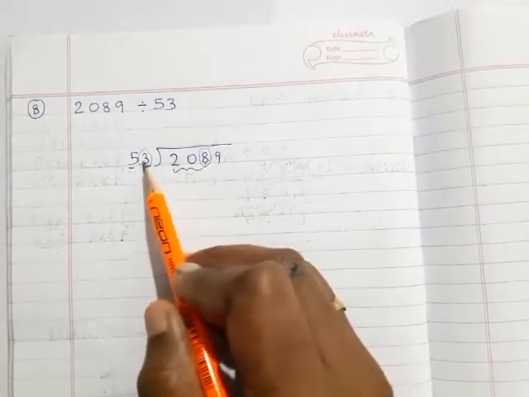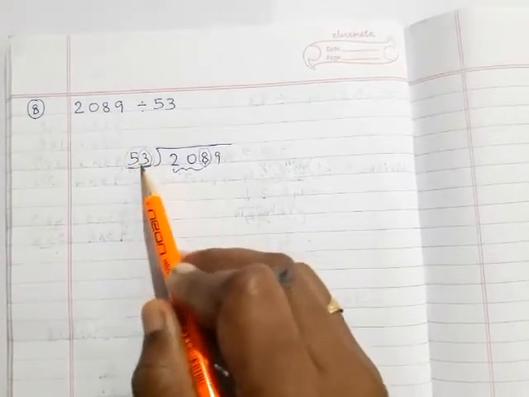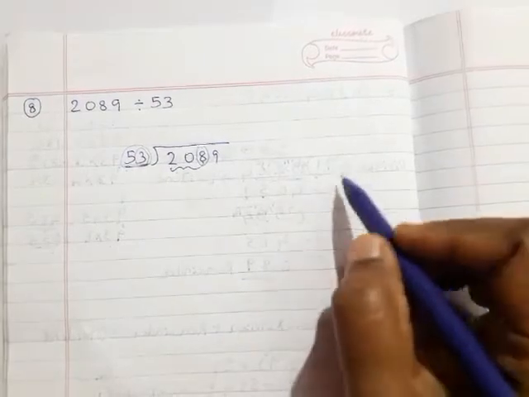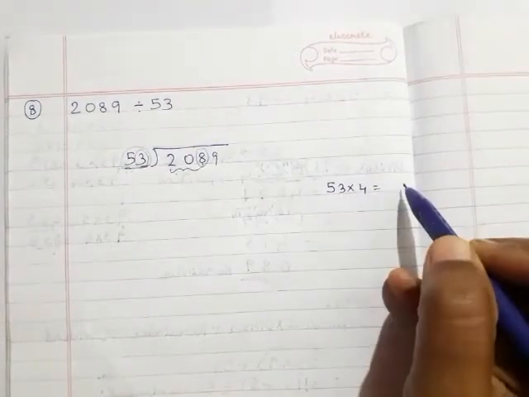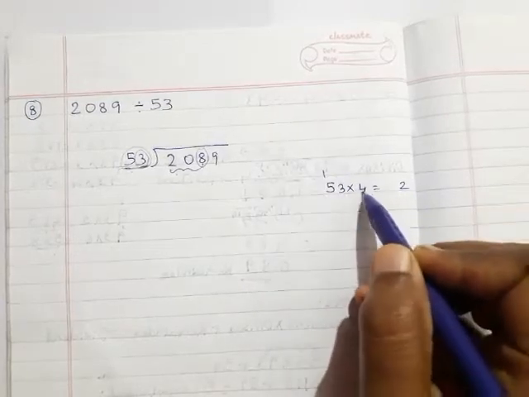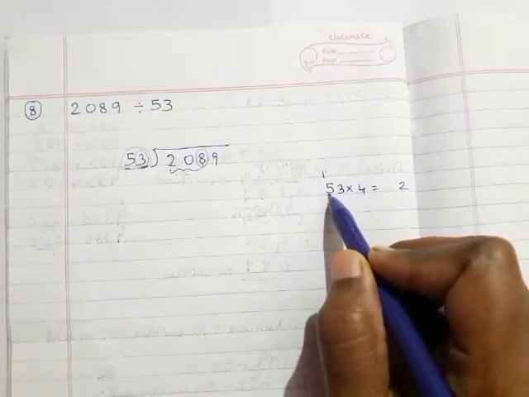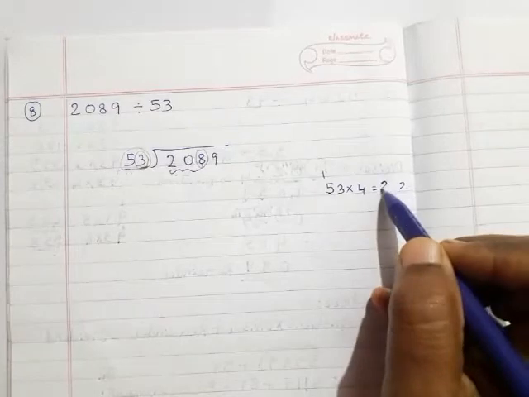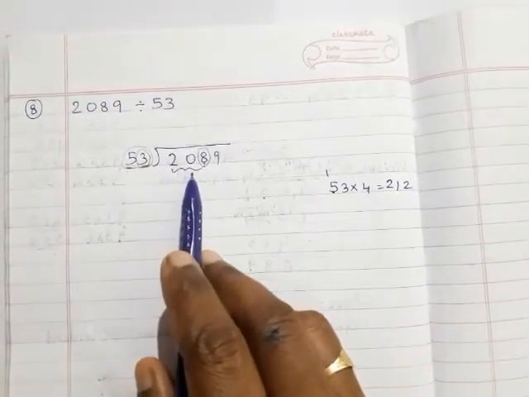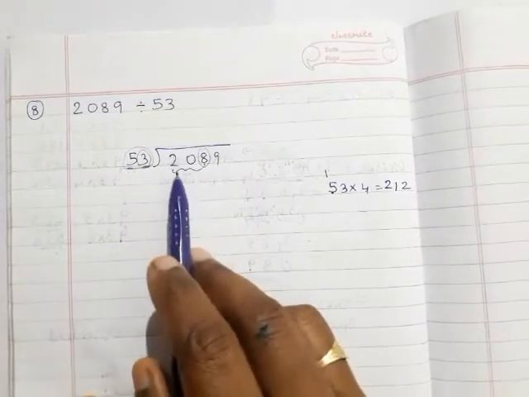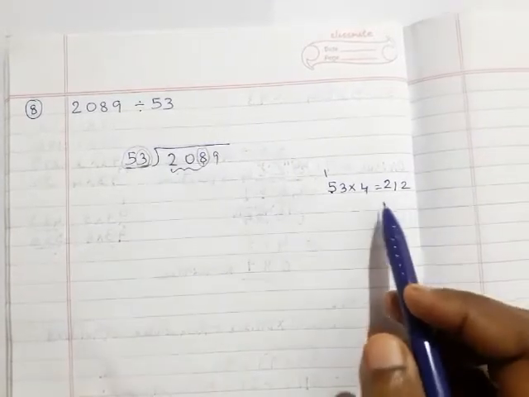Now that 4 we will try with this number. So 53 into 4. 4 threes are 12. 4 fives are 20 plus 1, 21. So 212 we are getting, which is more than 208. So I will not take this.